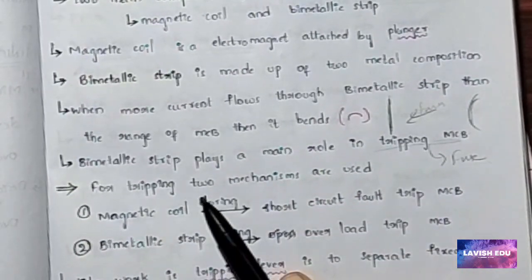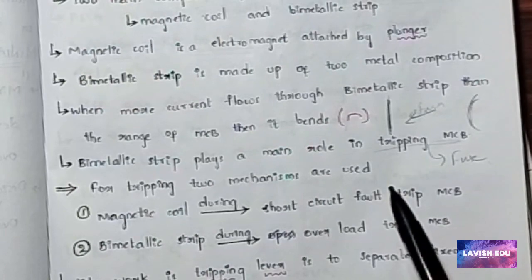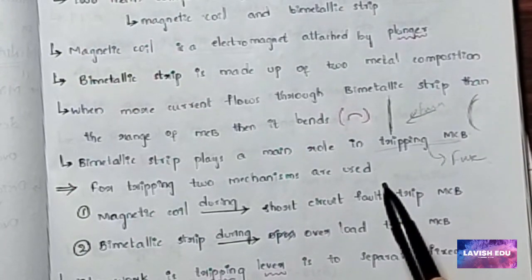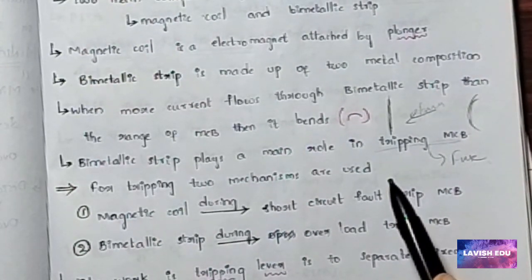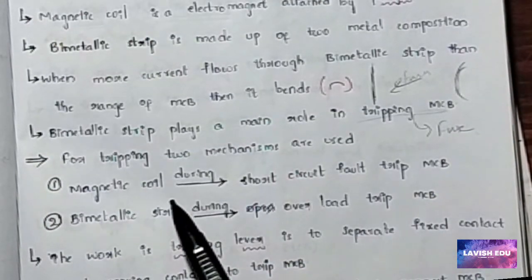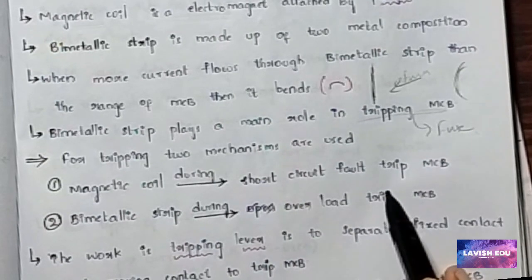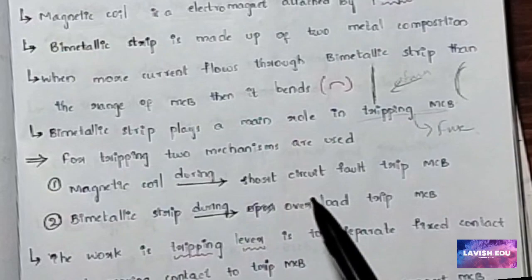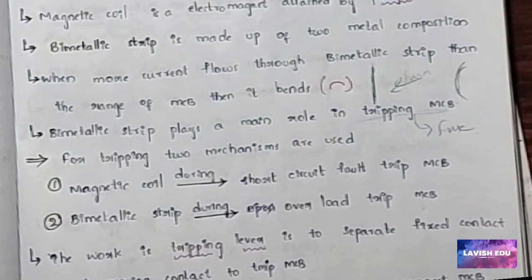For tripping, two mechanisms are used. Tripping means to fuse off, or to turn off the supply. The first one is magnetic coil. During short circuit fault trip of the MCB, we use a magnetic coil, whereas for overload trip of the MCB, we use a bimetallic strip.